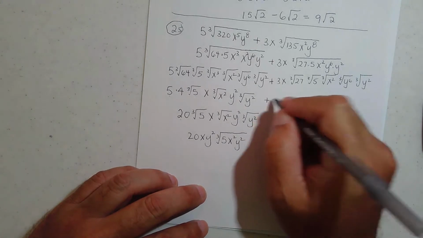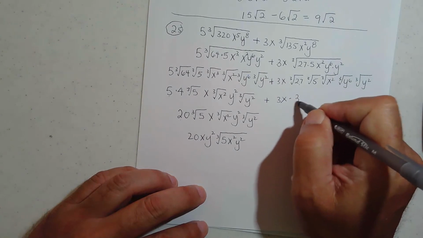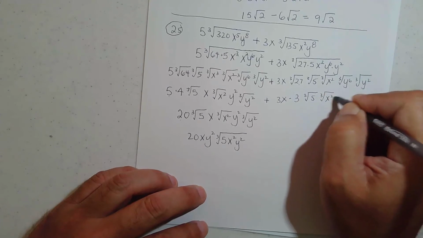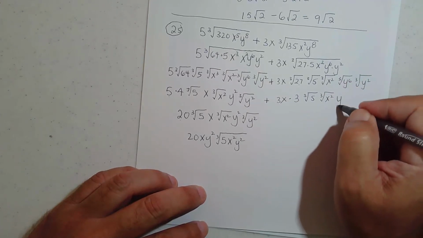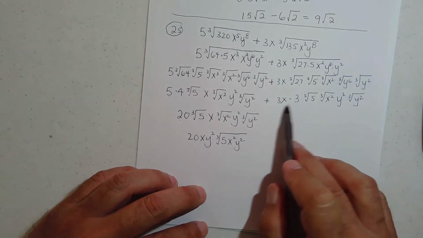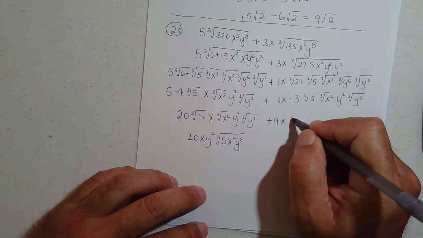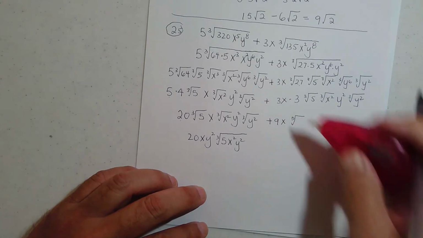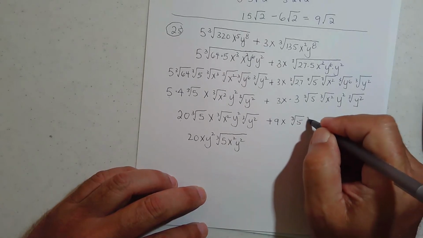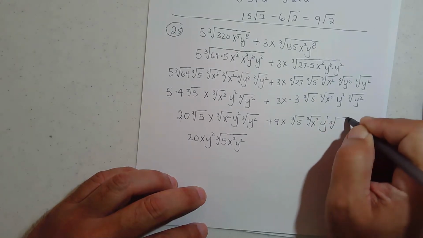Okay, so this would be plus 3x times, well, the cube root of 27 is 3. We get cube root of 5, cube root of x squared. Cube root of y to the sixth is y to the second. So we have 3 times 3x is 9x. Third root of 5. Third root of x squared. Y squared. Third root of y squared.